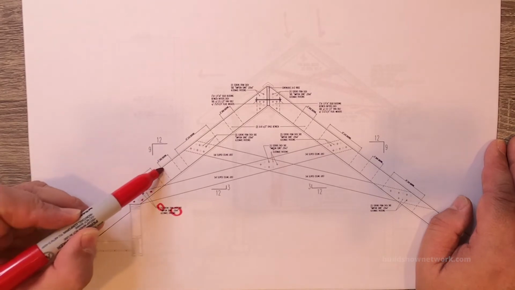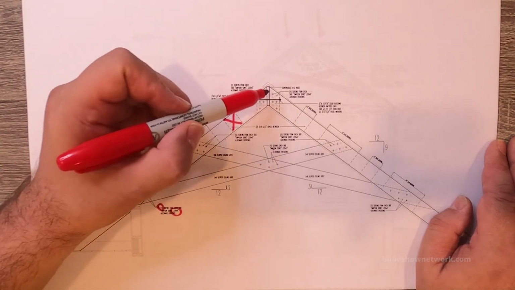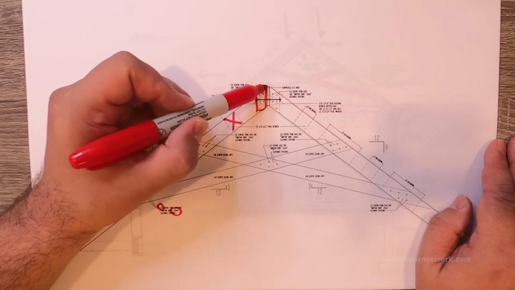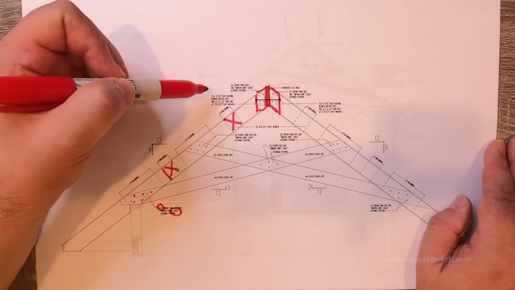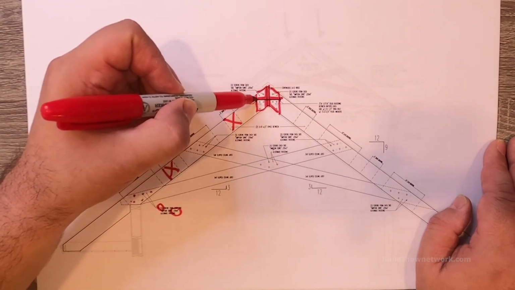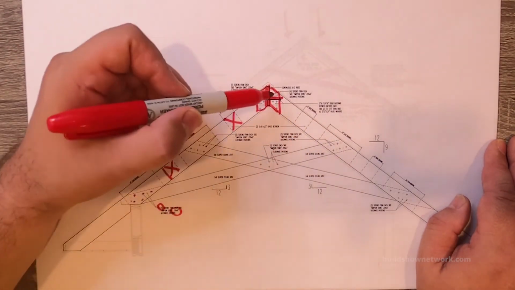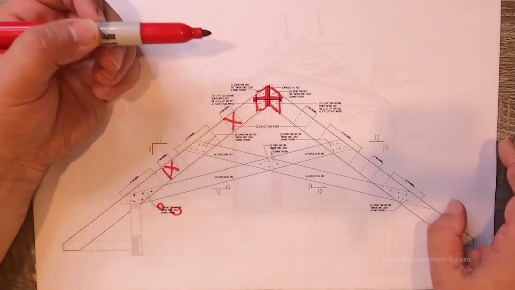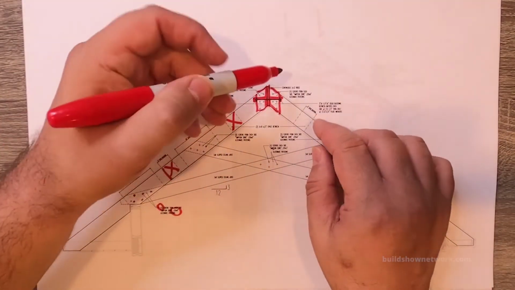And you can see we also have some solid blocking happening in between there. Up at the top, we have solid blocking, we have our ridge board, solid blocking there. But more importantly, we have this through bolt that goes through there, and we have some serious 3-inch plate washers. But basically that through bolt pulls that ridge together.